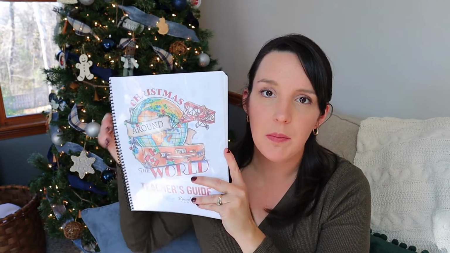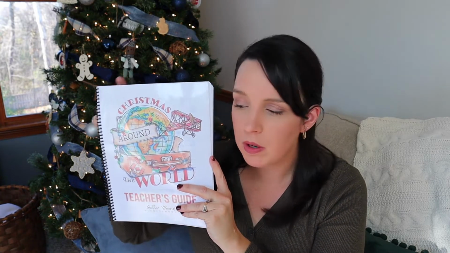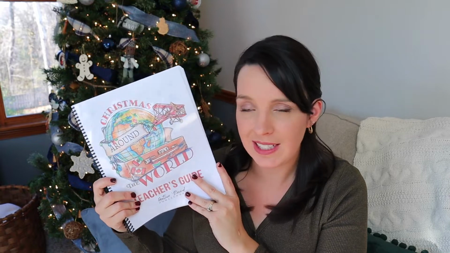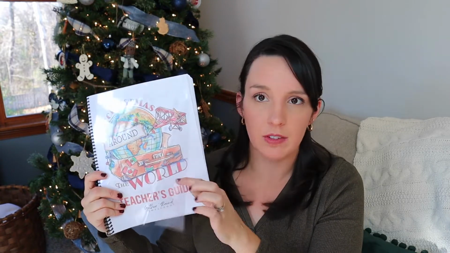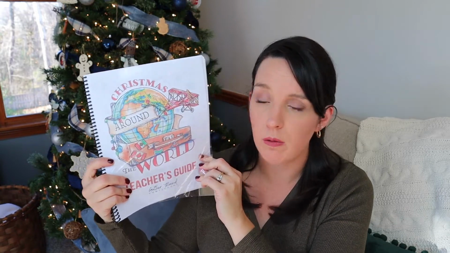And then I went ahead and splurged and had my teacher guide and recipe book spiral bound together. I went over to our local copy store. It cost me $4.99 to have this done. They put a really nice clear plastic cover on the front, which is super helpful for me. I tend to spill coffee often.